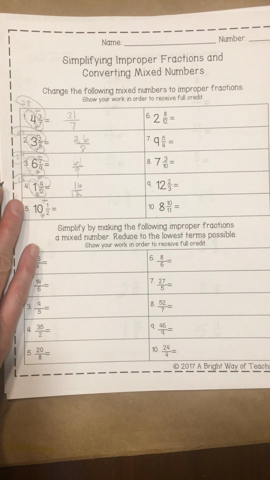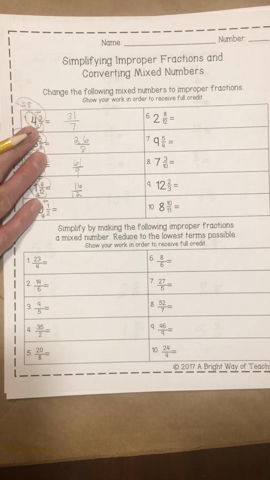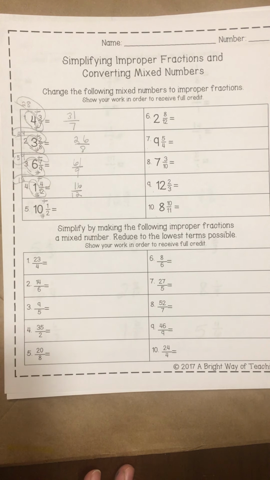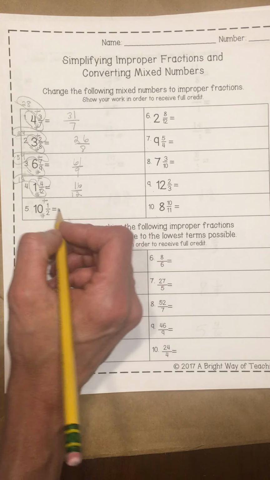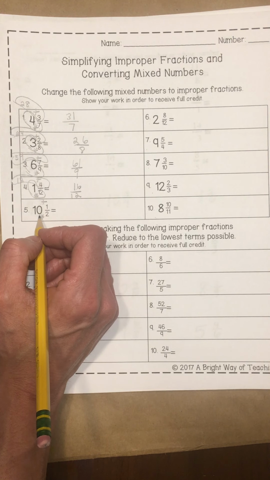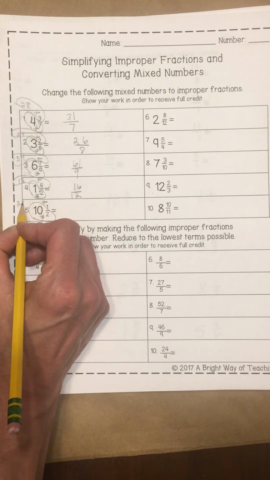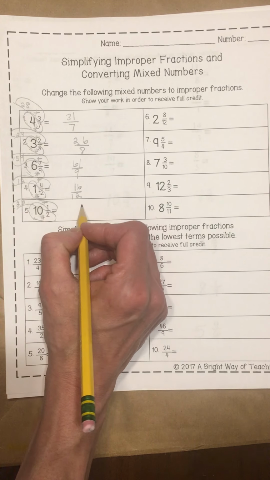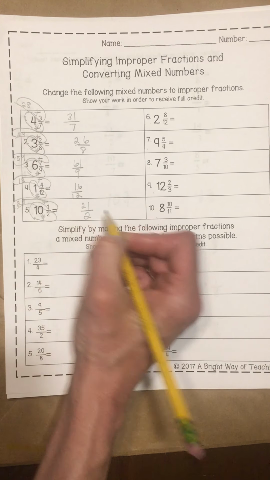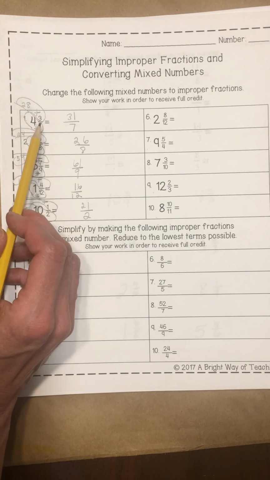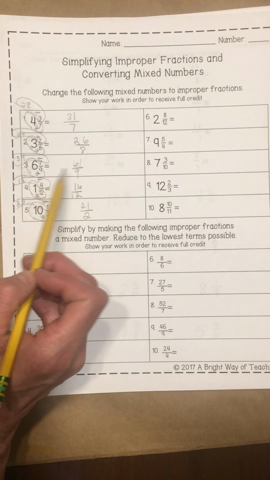We don't have to simplify these because they're supposed to be improper. So they might as well be not simplified. 10 times 2 is 20. 20 plus 1, 21/2. Notice in all of these, the denominator stays the same.